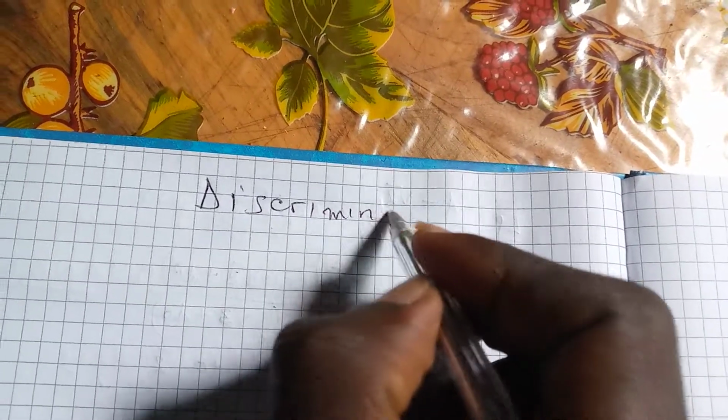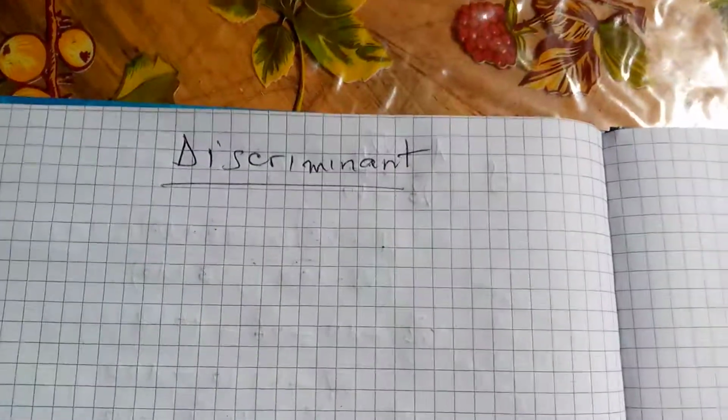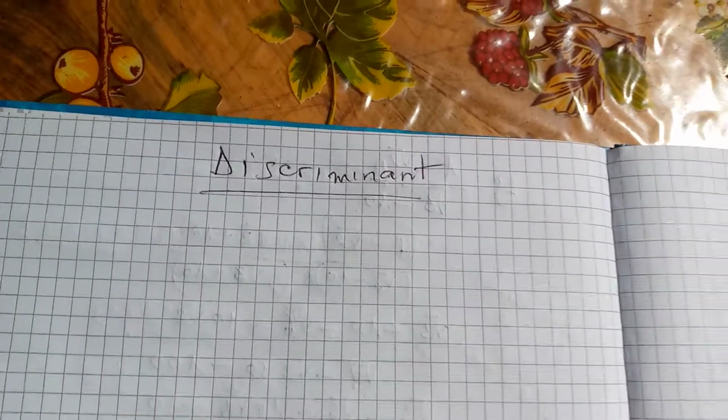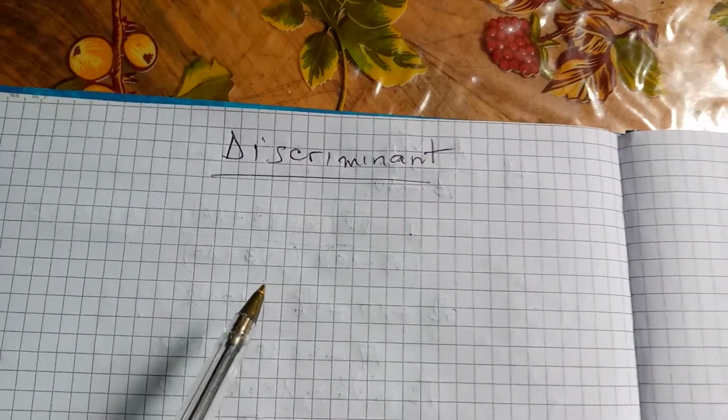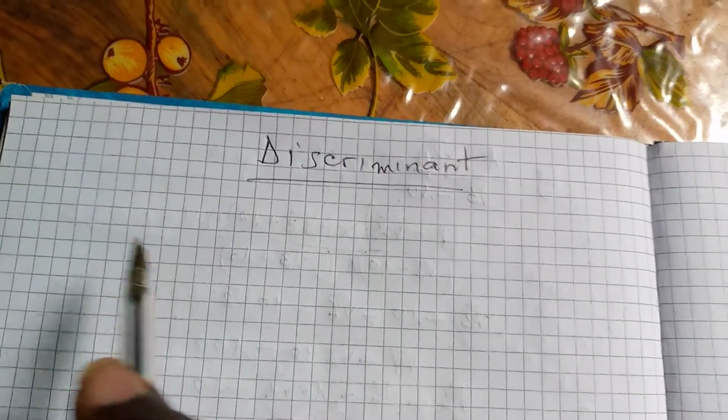Discriminant. This is the point that we are going to discuss. Here we are going to see how we can use discriminant in solving different equations, but here we are going to use degree 1.